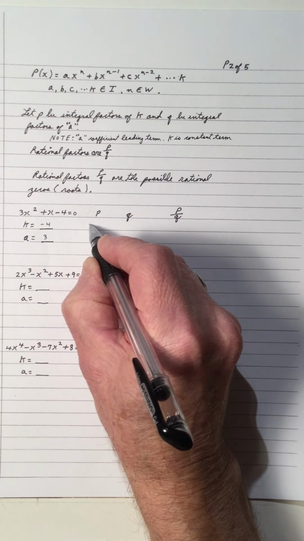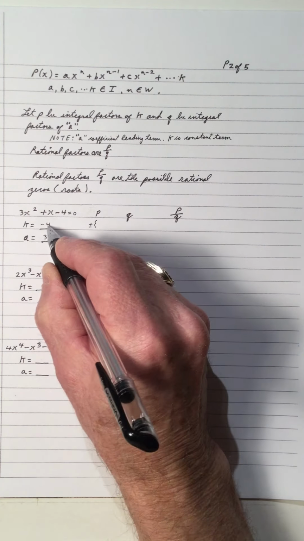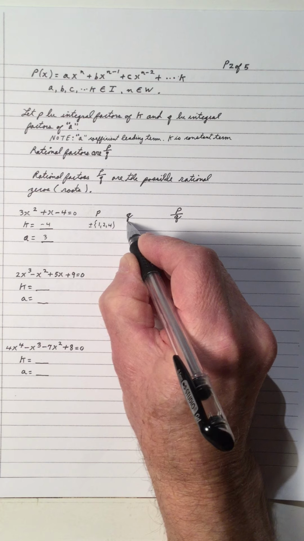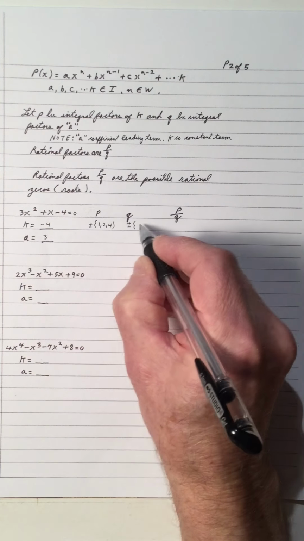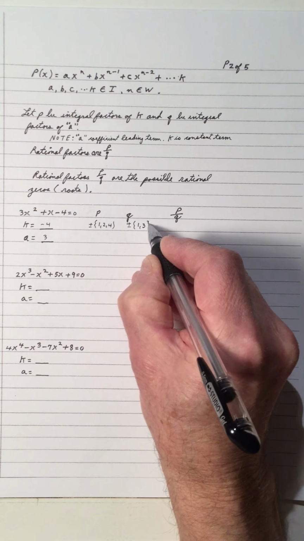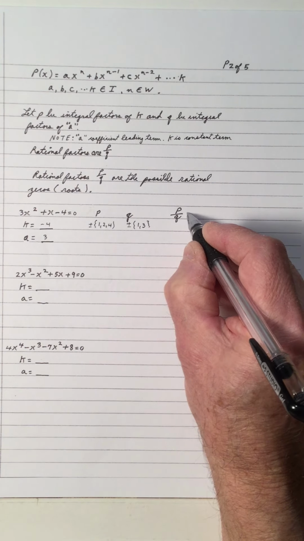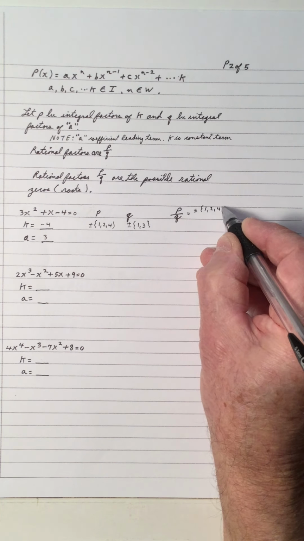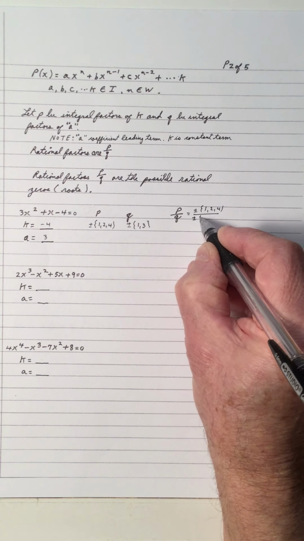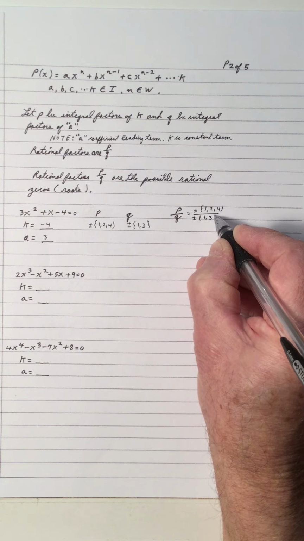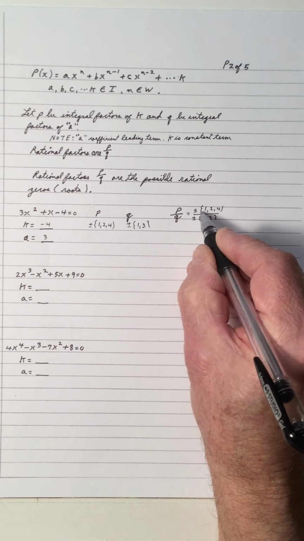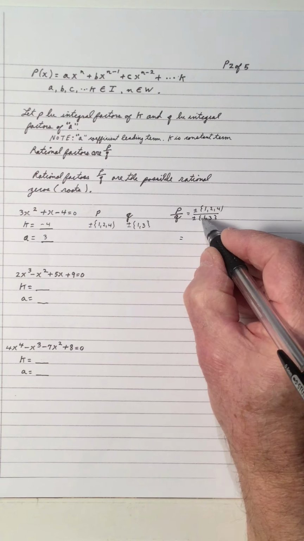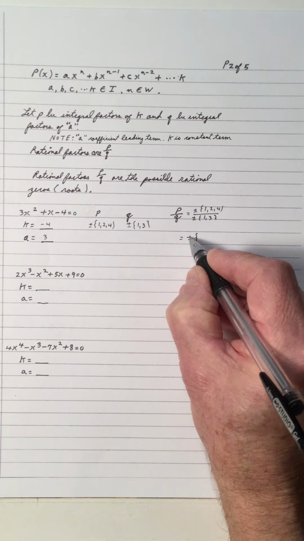k is the constant, and 3 is the leading term. So p is the factors of k, plus minus the factors of 4: 1, 2, and 4. q is plus minus the factors of a, so it's 1 and 3. Notice I left the plus minus outside without writing it on each of these. So therefore the answer is plus minus, and here's how I do it.